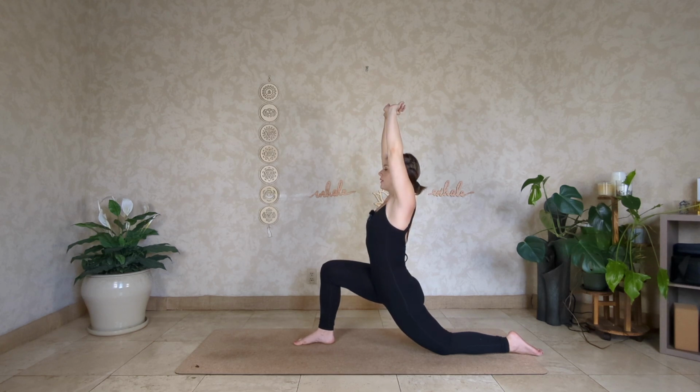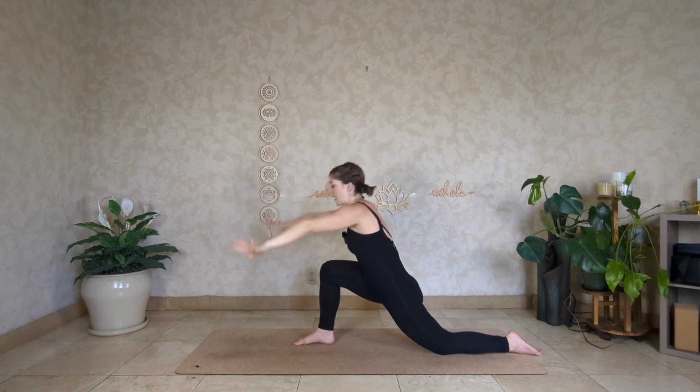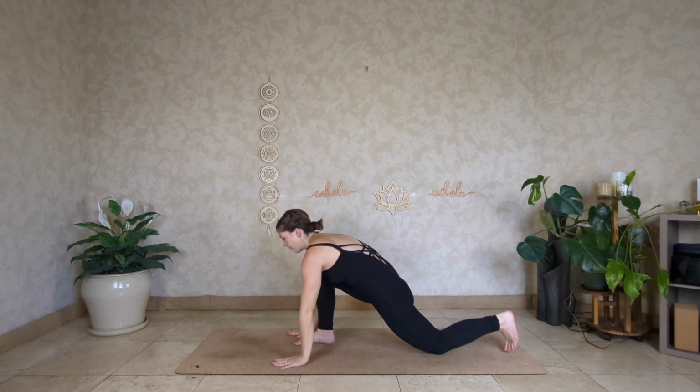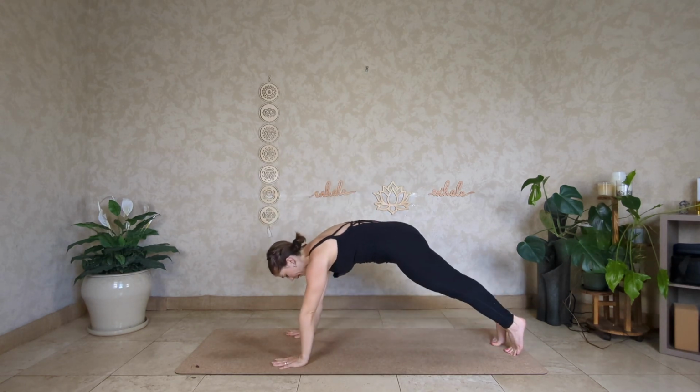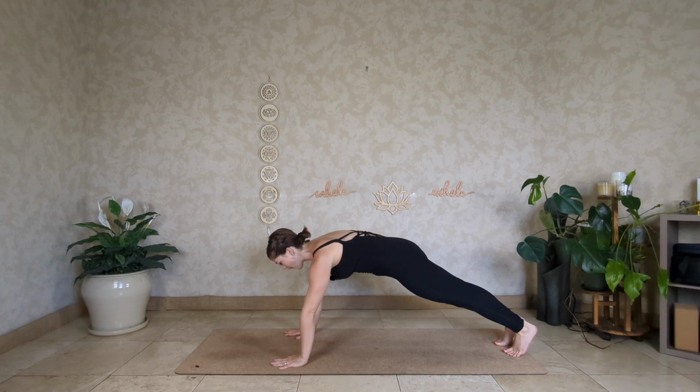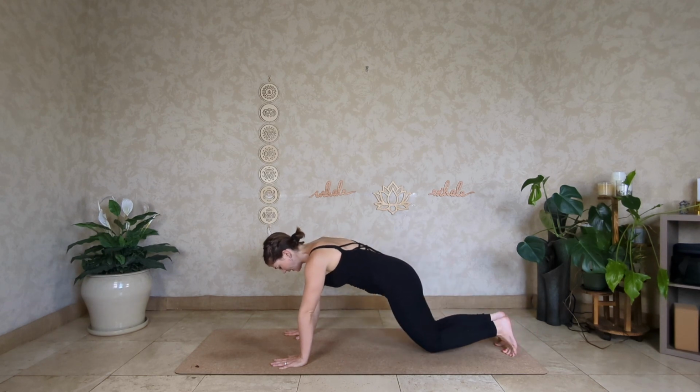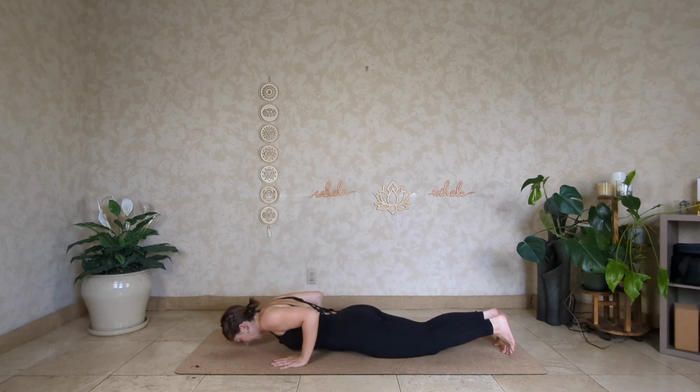Inhaling back to center. And with the exhale, the hands come down, frame the foot, stepping into a high plank, and again pause. The belly lift into the spine. Connecting to that inhale, the move into the body, the movement. The pause of stillness, and then the exhale, the move out of the body, the stillness at the bottom. And then from here, lower the knees if you like, dropping down.